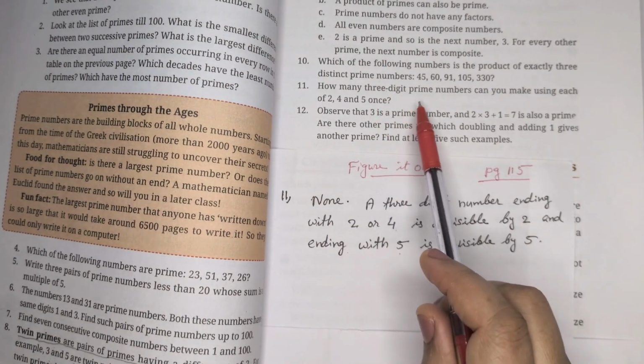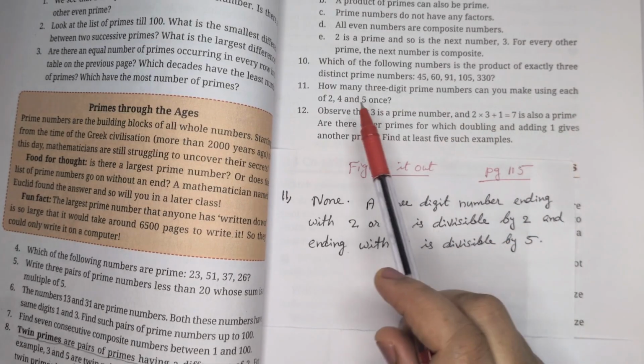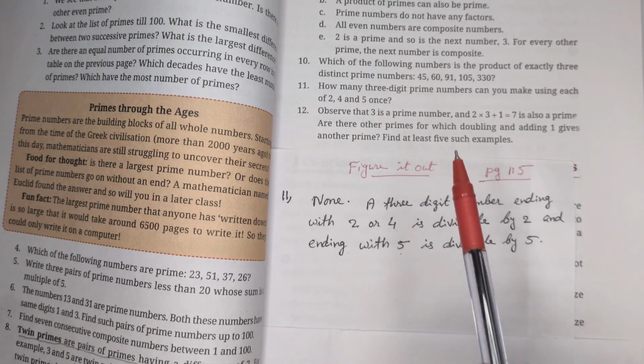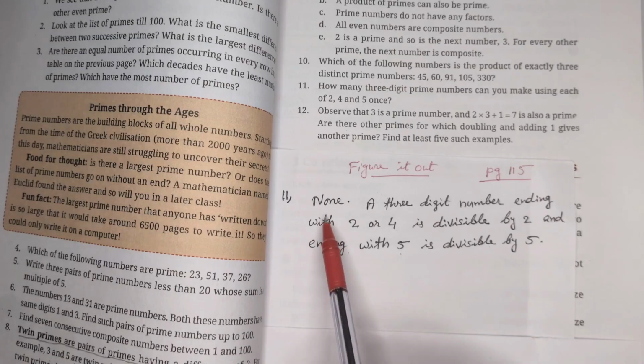11th question. How many 3-digit prime numbers can you make using each of 2, 4 and 5 ones? There is no such number. So we can write none.